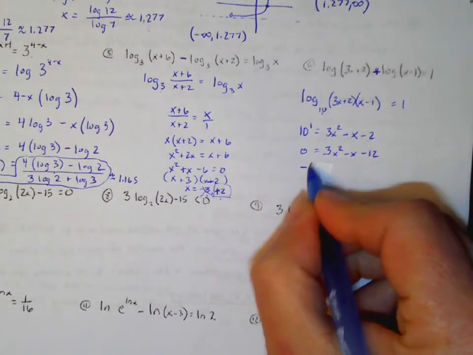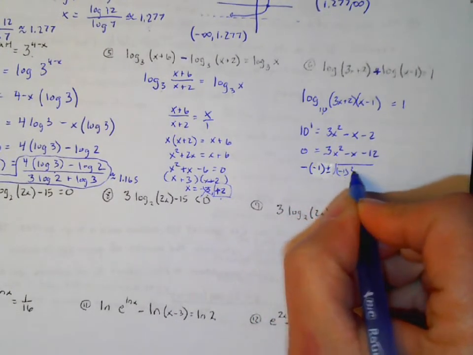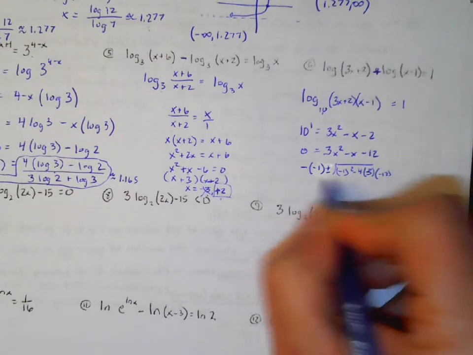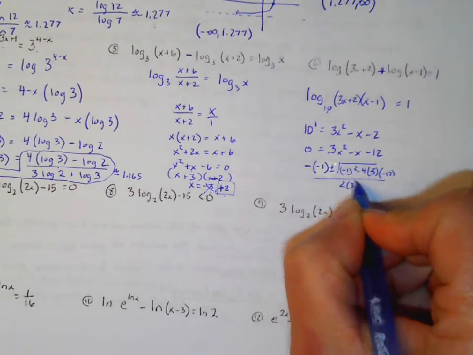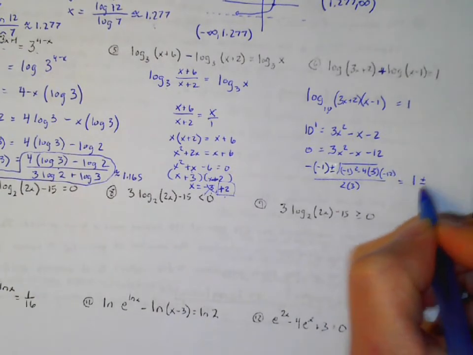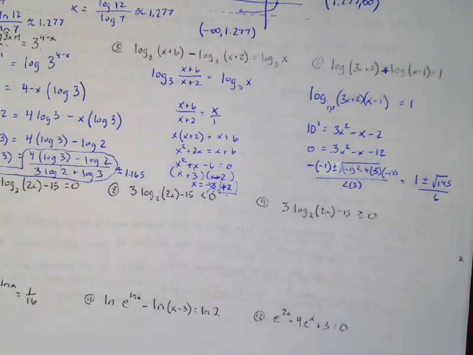So negative b plus or minus the square root of b squared minus 4 times a times c, over 2 times a. And I get 1 plus or minus the square root of 145 over 6. And that does not simplify.